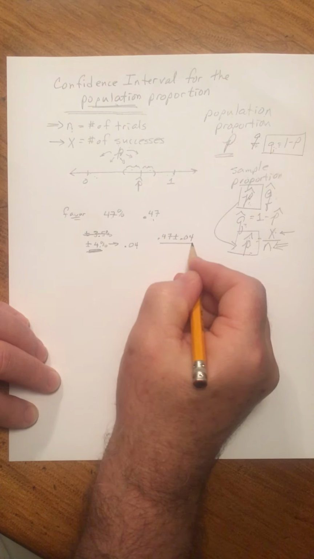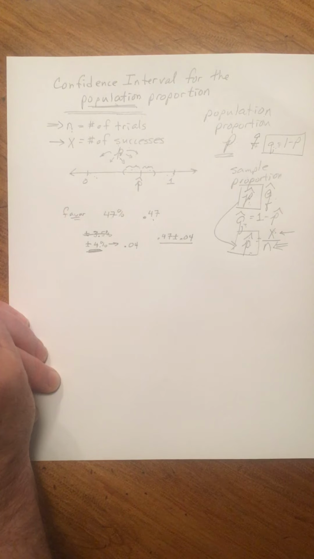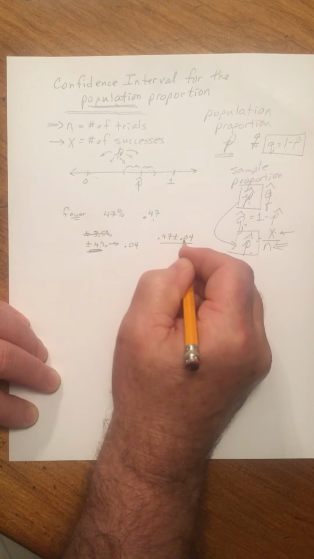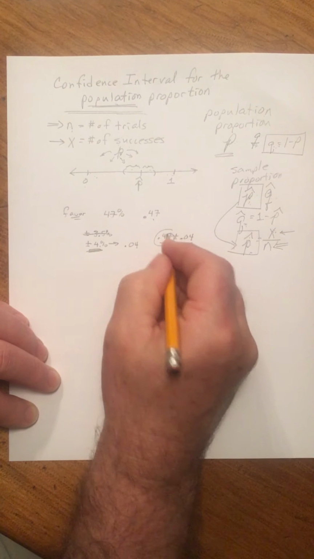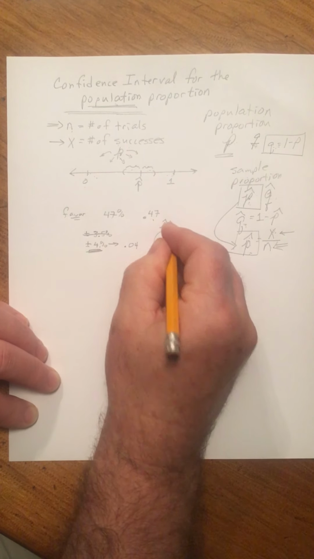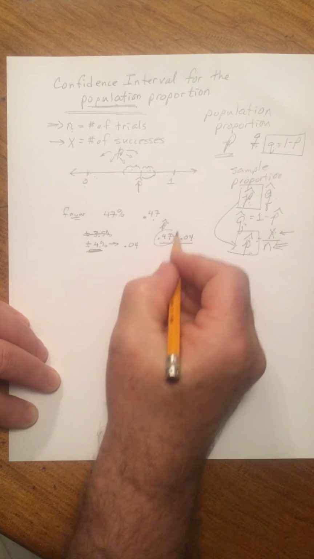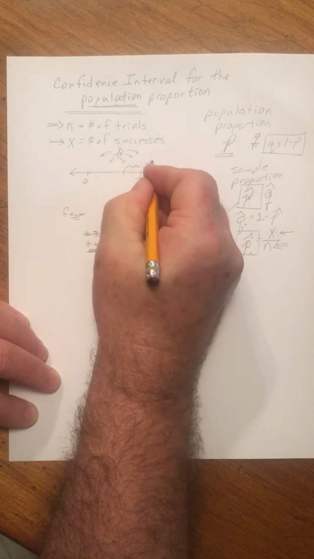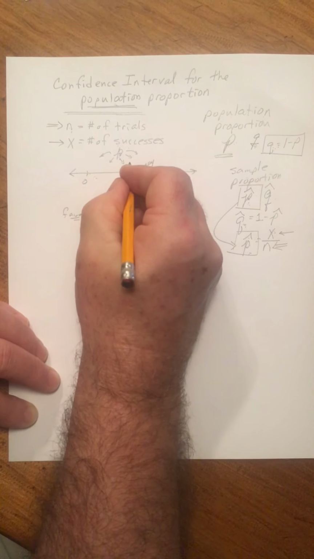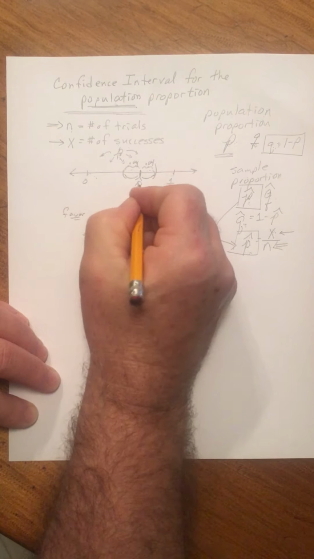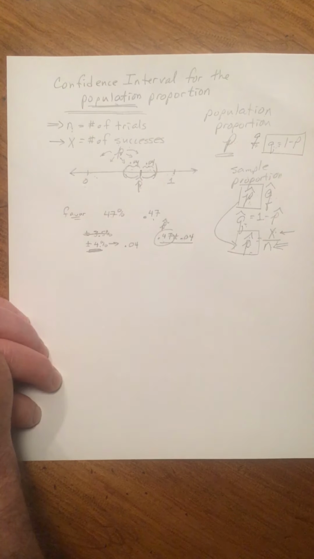Well, that means the same thing as it meant when we did population mean value. If we're saying 0.47 plus or minus 0.04, then what we're saying is this value, 0.47, is p hat, plus 0.04, minus 0.04. That is the margin of error around this sample proportion.